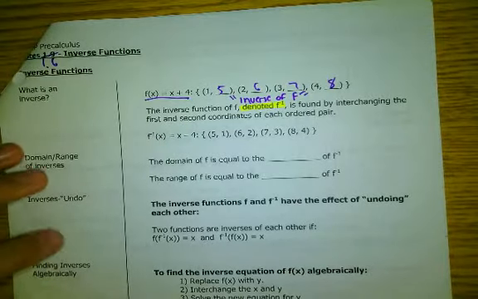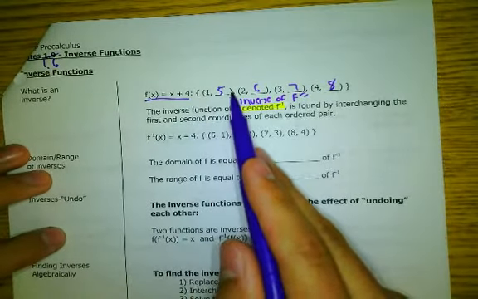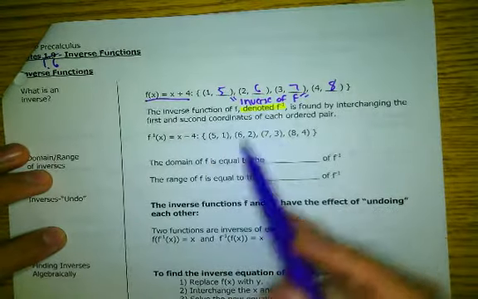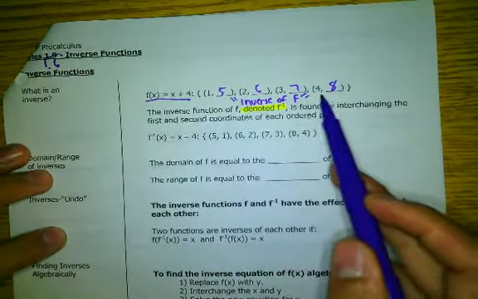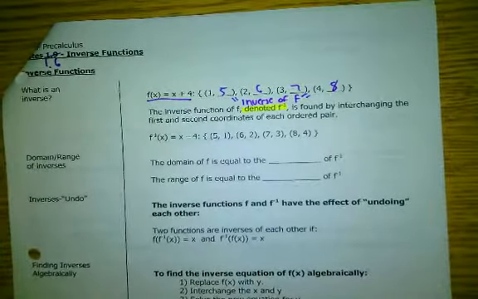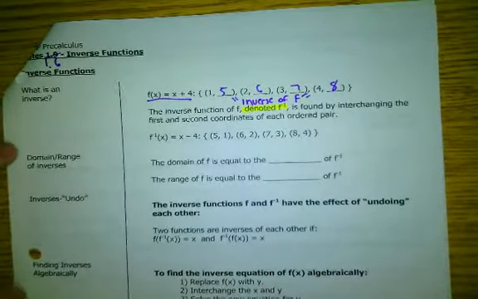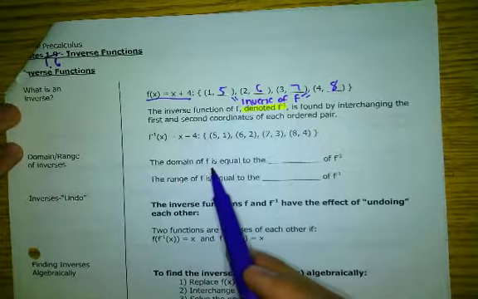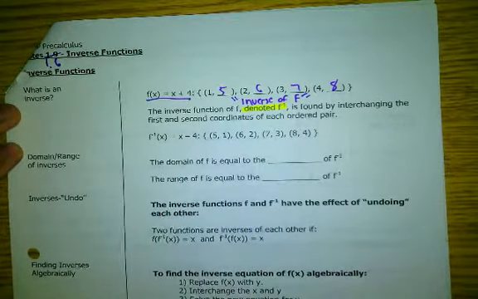X's and Y's change. Using that knowledge, if you have the domain of the original function, that means you also have the what of the inverse? The range. And if you have the range of the original function, then you have what of the inverse? The domain. Okay?